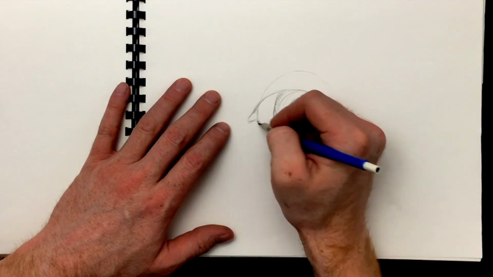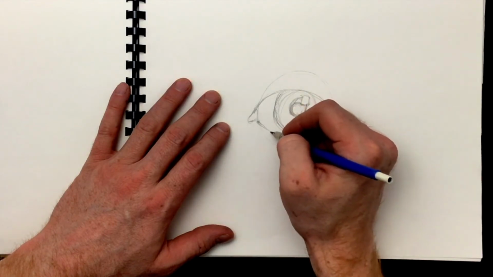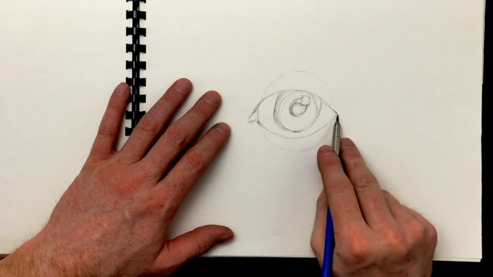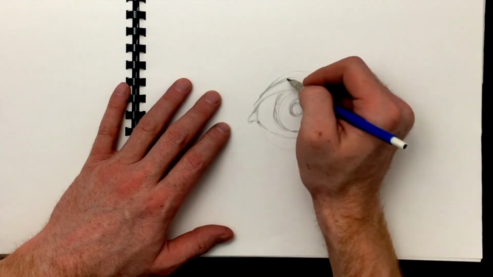The bottom eyelid I'm going to focus on, and again, I'm looking for the distance. How far is it from the bottom of the iris to the top of the bottom eyelid? The top eyelid always goes over top of the bottom eyelid, and then the eyelid itself is going to curve up. It might get cut off.